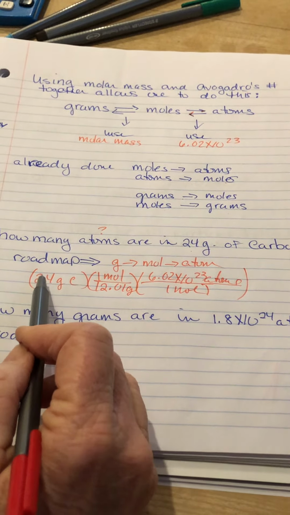24 divided by 12 is going to give you a half, and a half times 4 is going to give you 2, and 2 times 6.02 times 10 to the 23rd is going to give you 1.204 times 10 to the 24th atoms. Okay, so we've done that. We've used both of them.